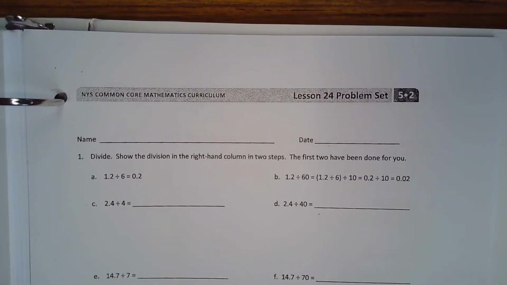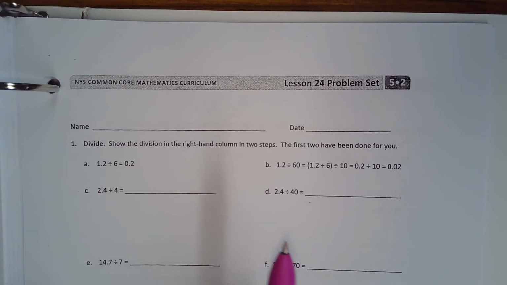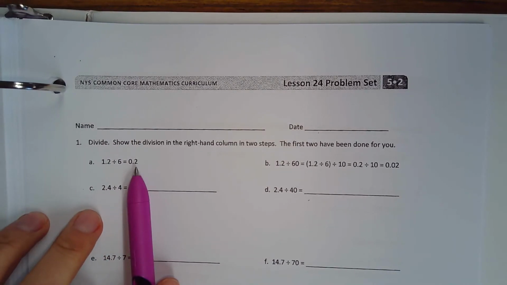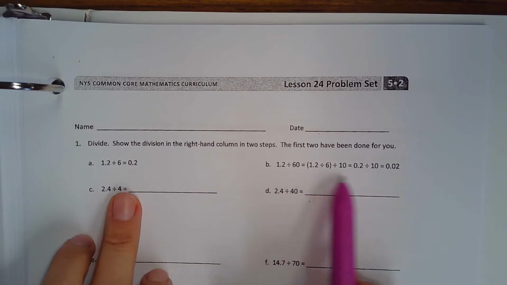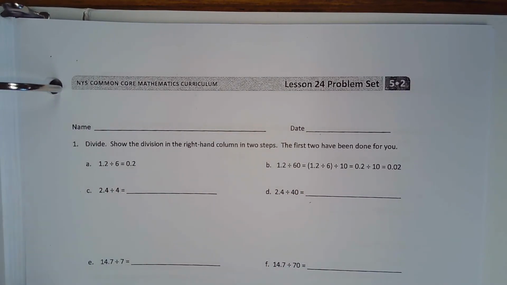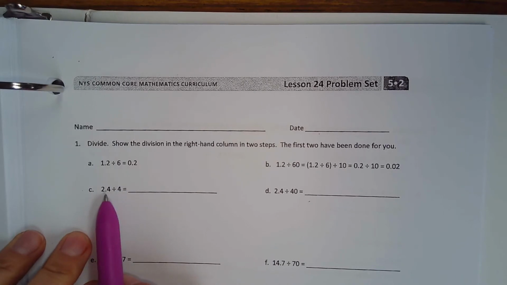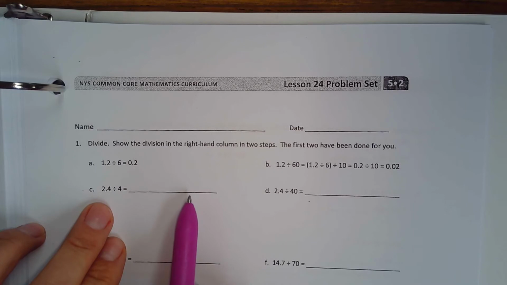All right. So after the concept development, you are going to take on the problem set. You're going to take your numbers and decompose them just the way they've shown you, just the way we learned it. So this is 24 hundredths divided by 4, right?